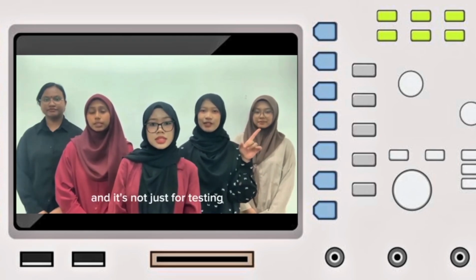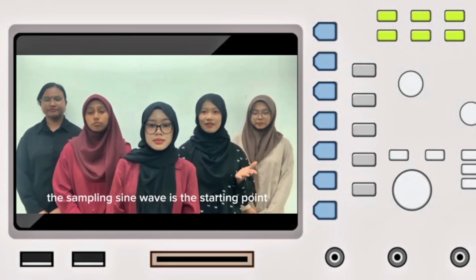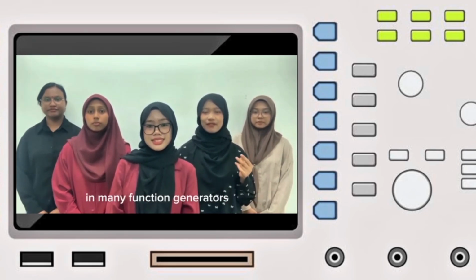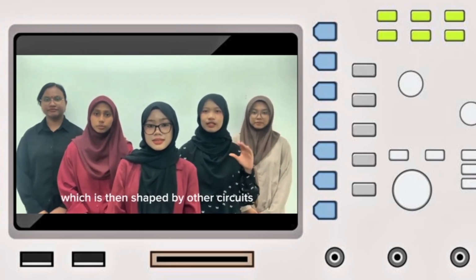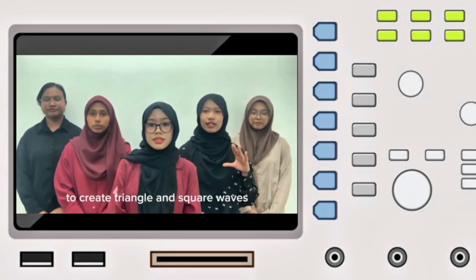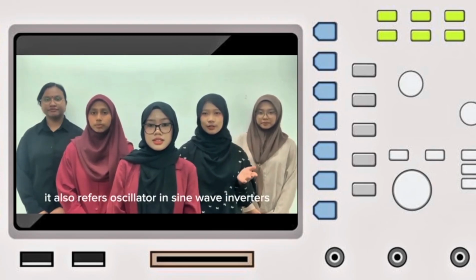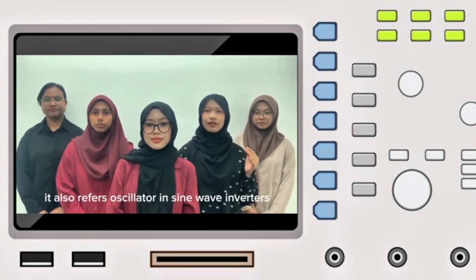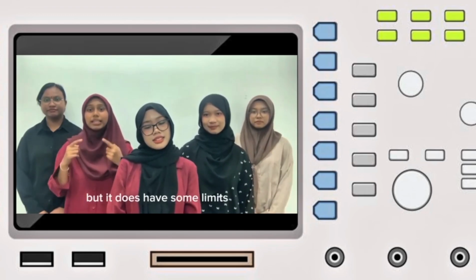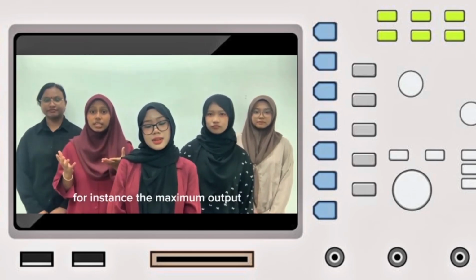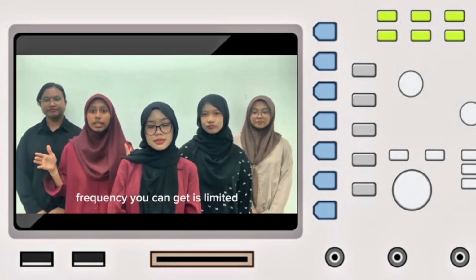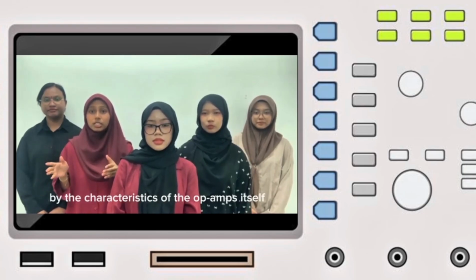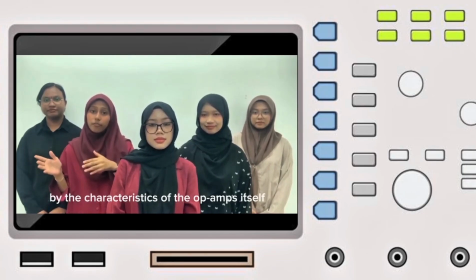And it's not just for testing. The sine wave is the starting point in many function generators. The oscillator provides the sine wave, which is then shaped by other circuits to create triangle and square waves. It also serves as the reference oscillator in sine wave inverters for AC power supply. True, but it does have some limits. For instance, the maximum output frequency you can get is limited by the characteristics of the op-amp itself.